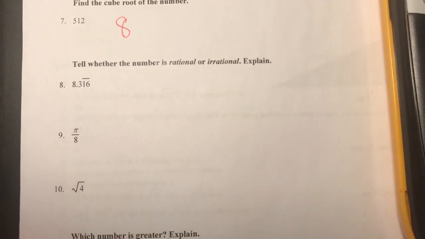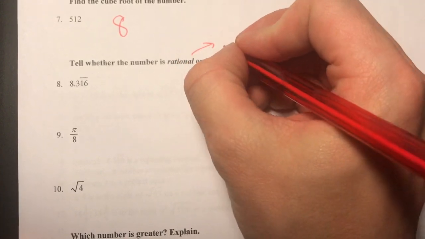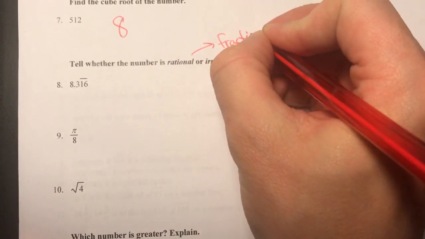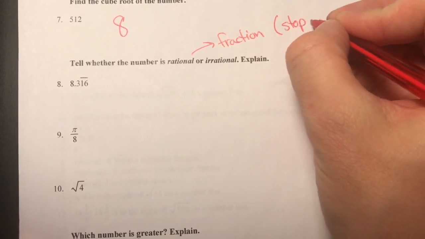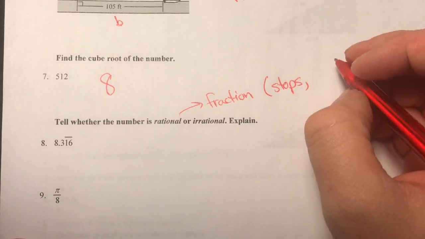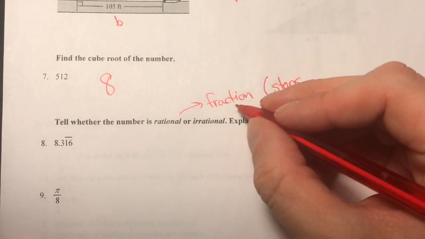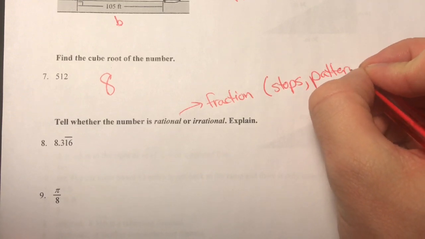Tell whether the number is rational or irrational. Remember, rational means it can be written as a fraction. And if it's written as a fraction, it means it could stop. Terminates is another word. Terminator. Arnold Schwarzenegger. It stops, or it follows some kind of pattern, right?